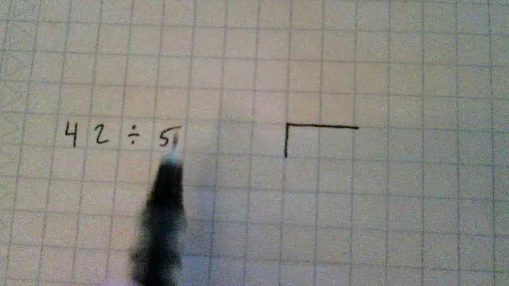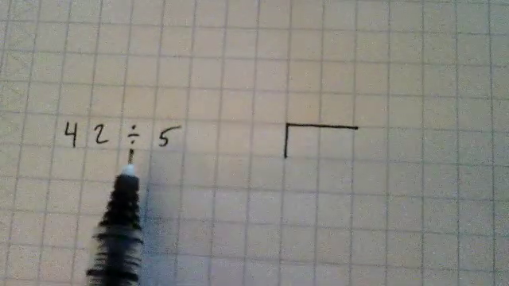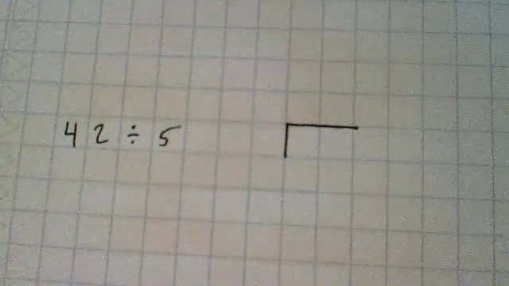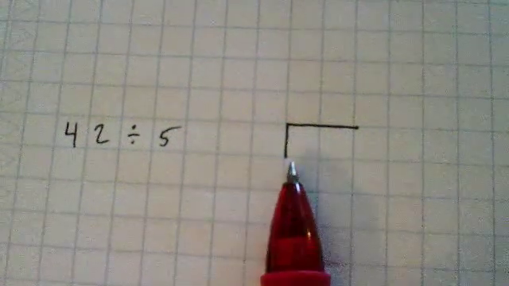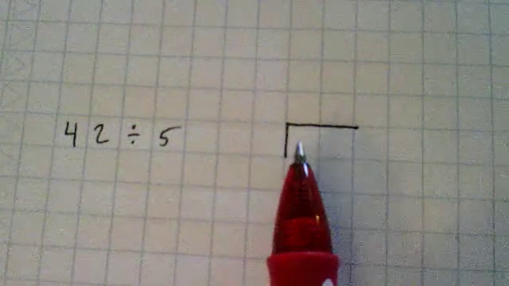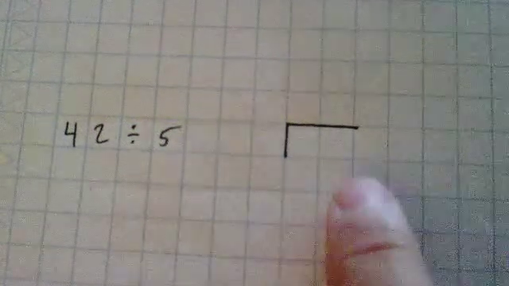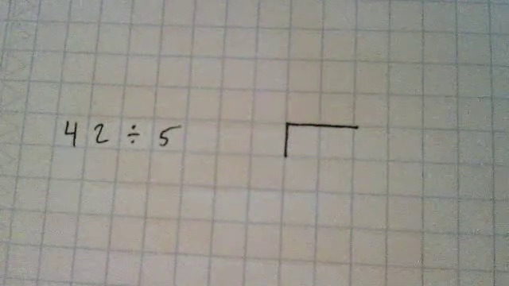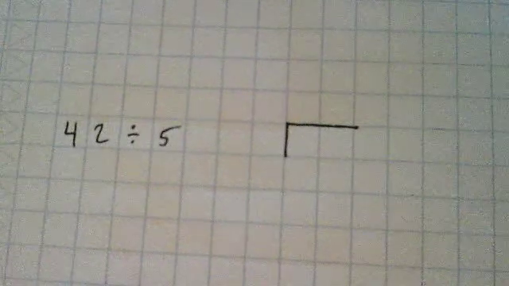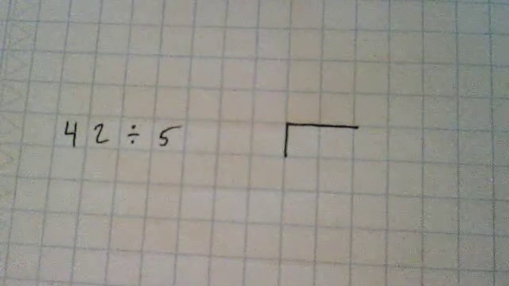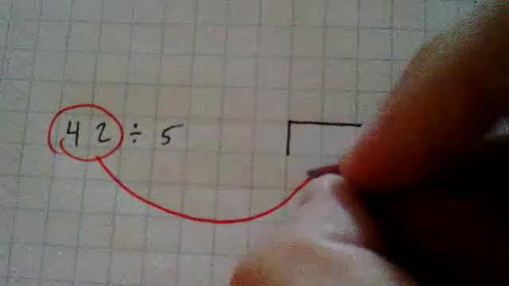So if I have 42 divided by 5, I'm going to rewrite it like this because I can't long divide this way, right? There's no way to long divide this way. So when I want to write long division, I'm always going to have my little box here, my little half a box. Okay, what is going to go inside the box? Which number, 42 or 5, is going to go inside the box? Henry? 42. My bigger number is going to go inside the box.